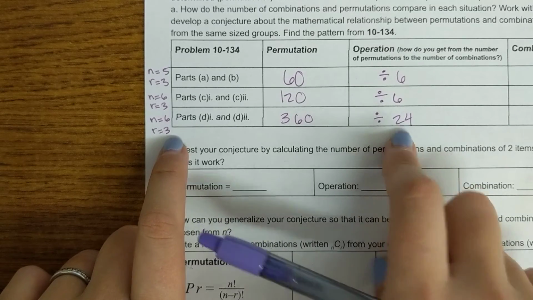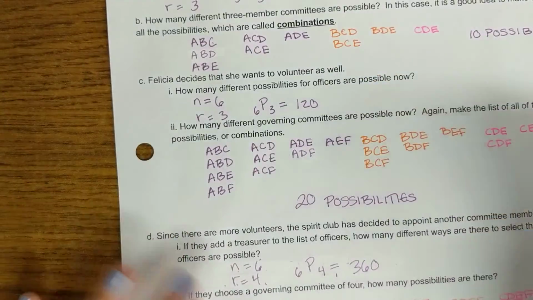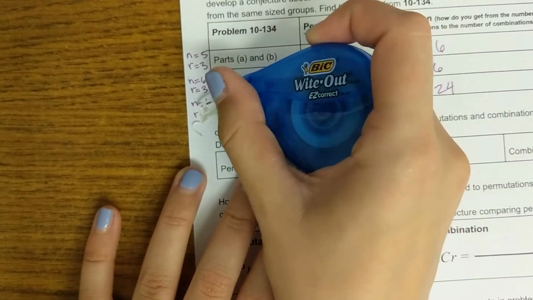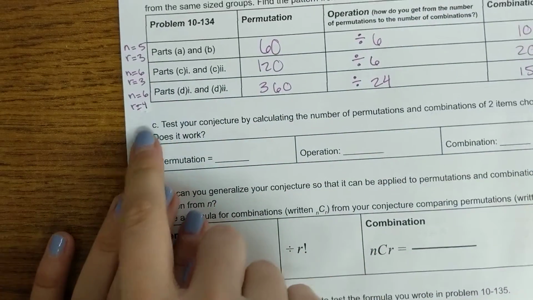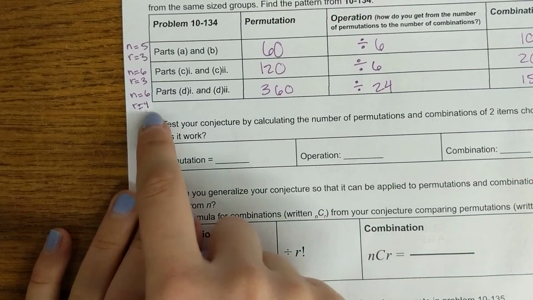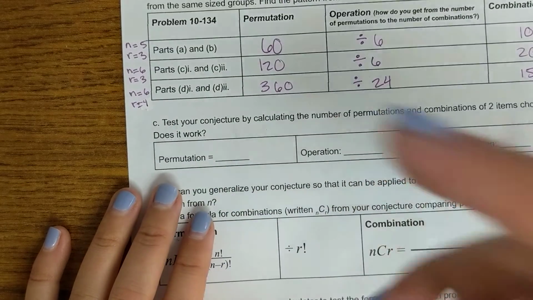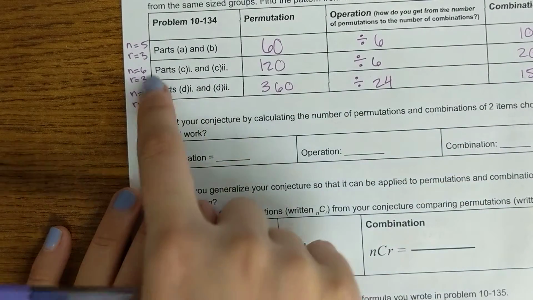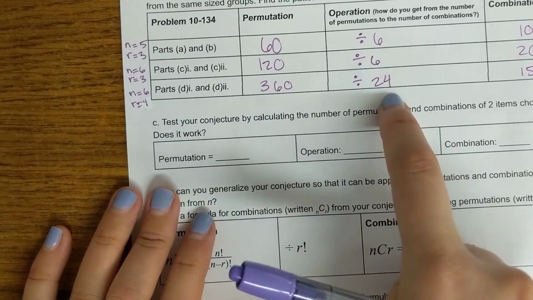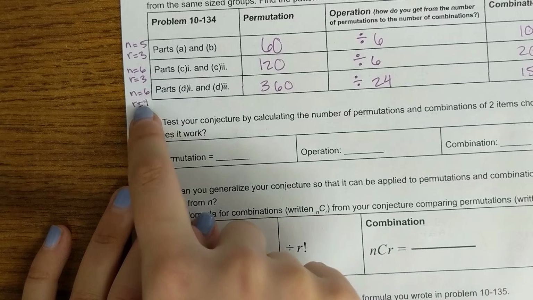Yikes. That's not the same. I put down the wrong number. My bad. It should be R equals 4, and I just wrote 3. So if R equals 4, 4 times 2 is not 24. 3 times 2 is 6. 4 times 2 is not 24. 4 times 3.